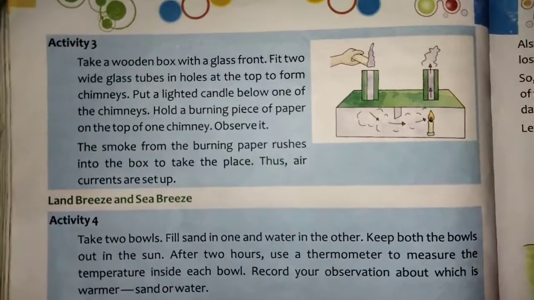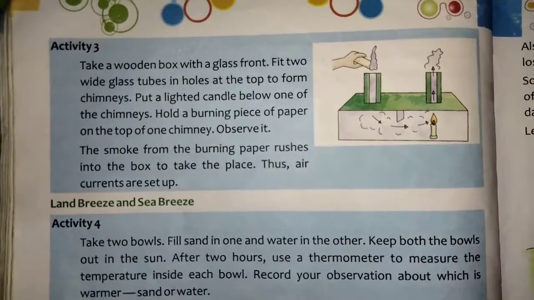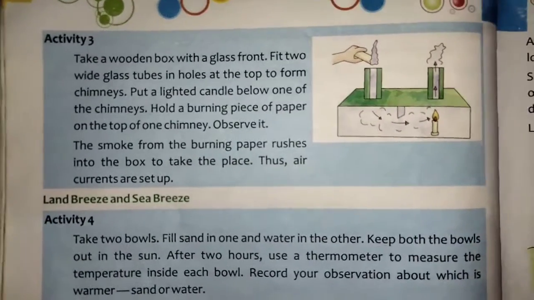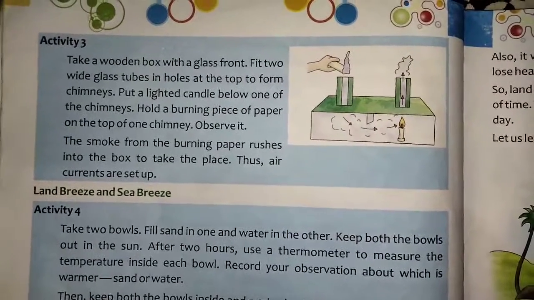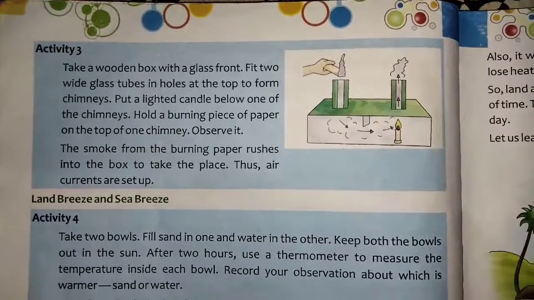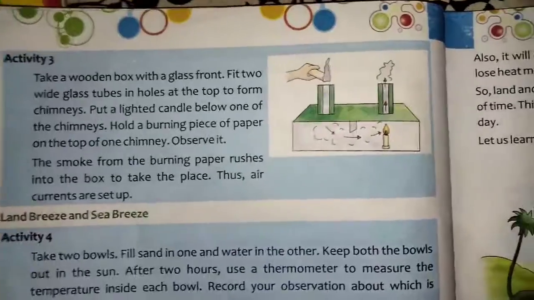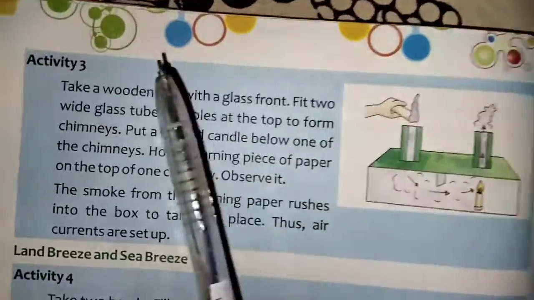Hello children, today we are going to learn class 4th science lesson number 12, air, water, weather. In that, today we are going to learn page number 108, activity number 3.